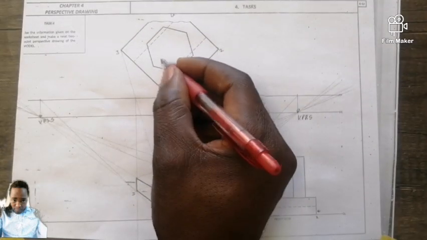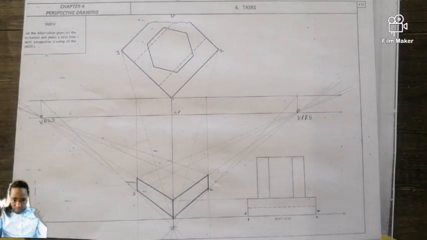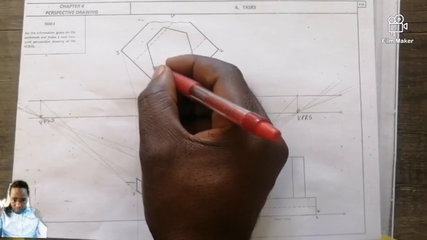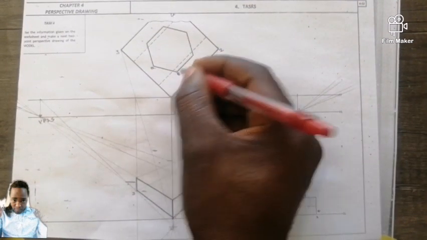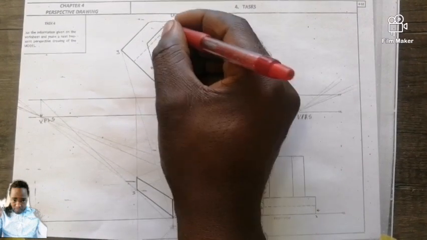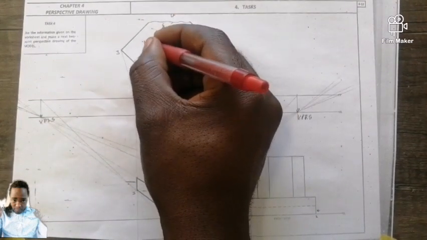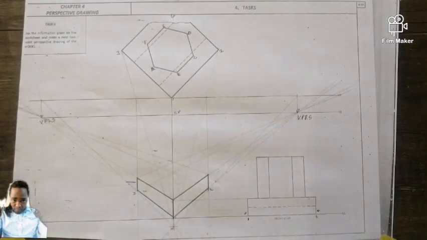So let's see, what shape is this one? This is the hexagon, isn't it? Hex, which means 6 corners. So let's say this is A, B, C, D, E, and F, capital letters. So why are we doing that? So that we know the points that we are dealing with, you understand?